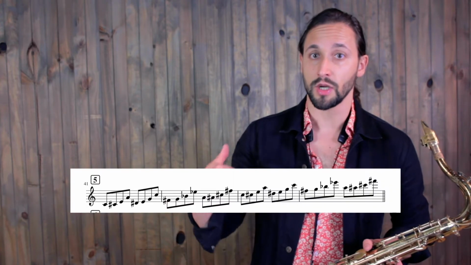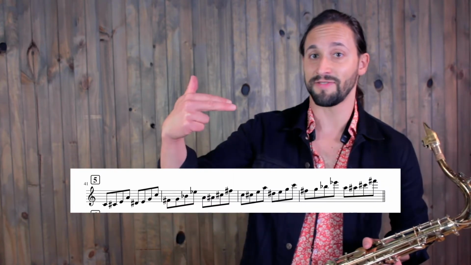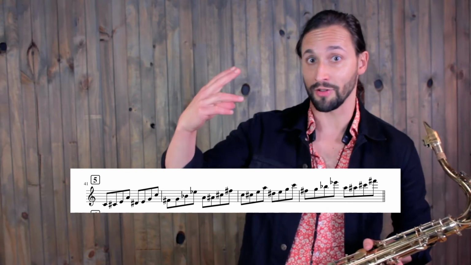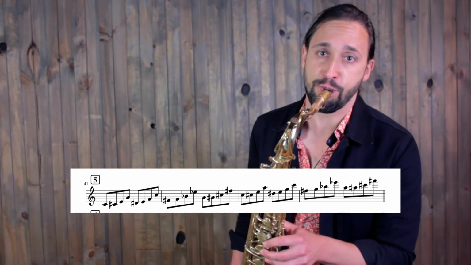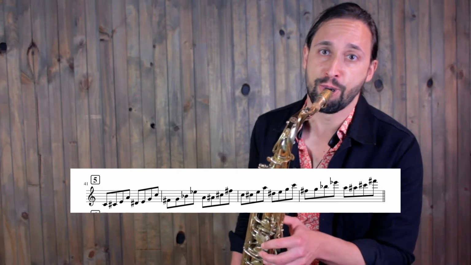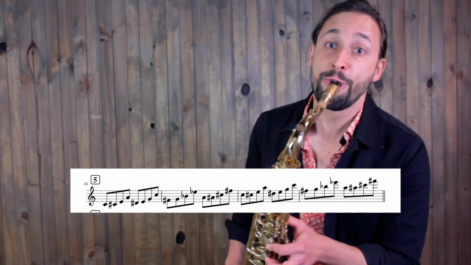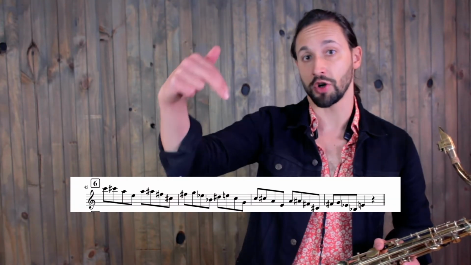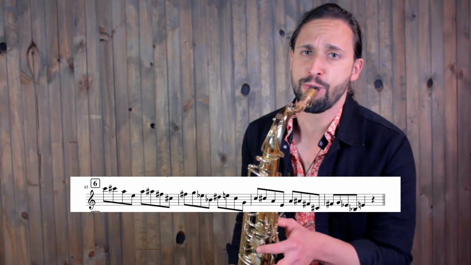Exercise 5 uses both major and minor, so we're going to start on the minor third, move to the major third, then 5, then 1, and then switch to the next arpeggio, upper minor third. Exercise 6 does the same thing, but descending. So we've got minor third, major third, tonic, fifth.